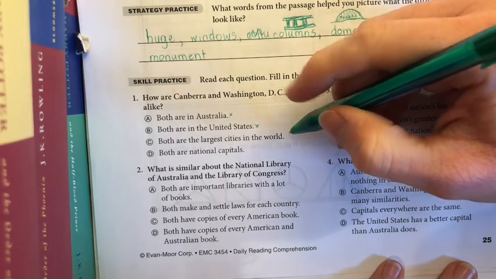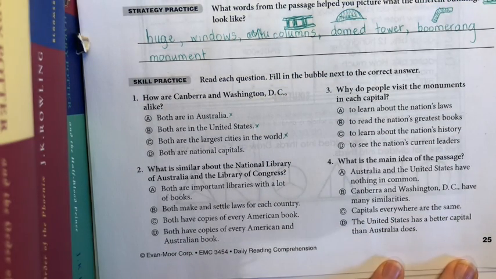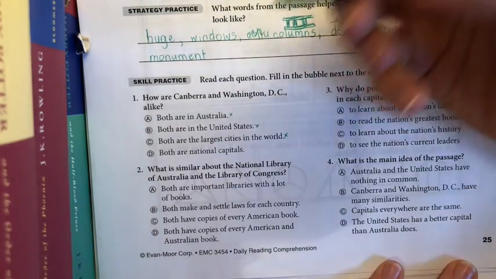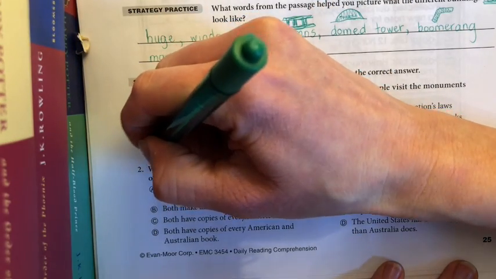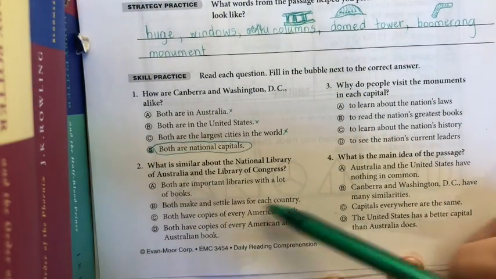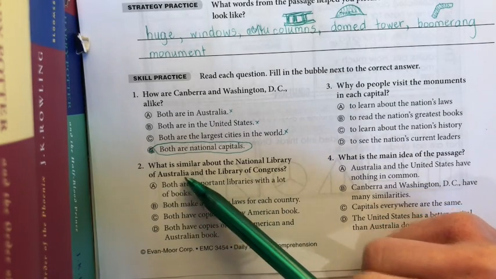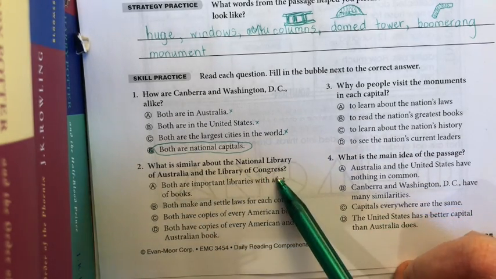Both are the largest cities in the world. No, they are not. They're big cities, but they're definitely not the largest cities in the world. Both are national capitals? Yes. Both are national capitals. Number 2, what is similar about the National Library of Australia and the Library of Congress?